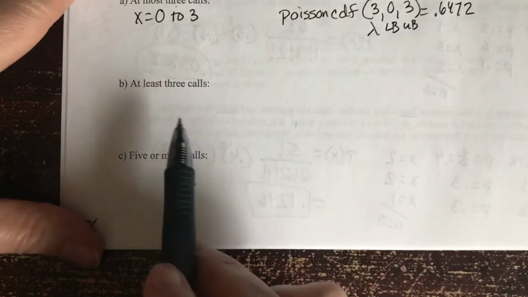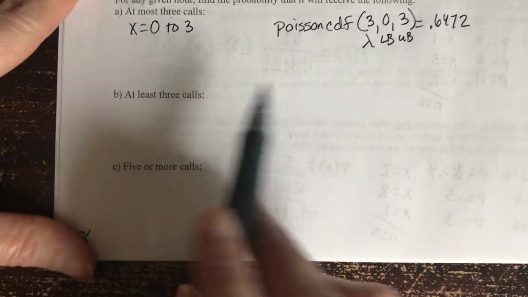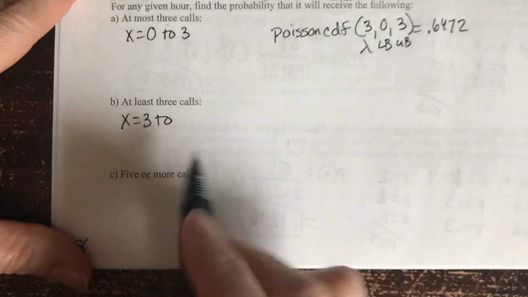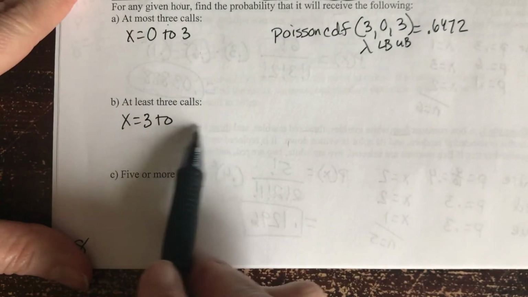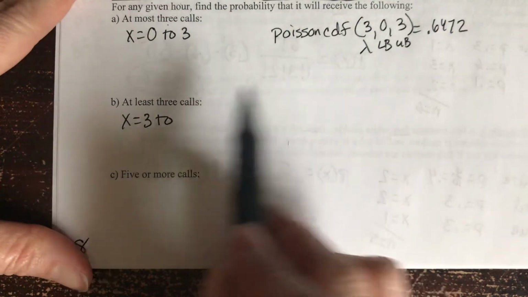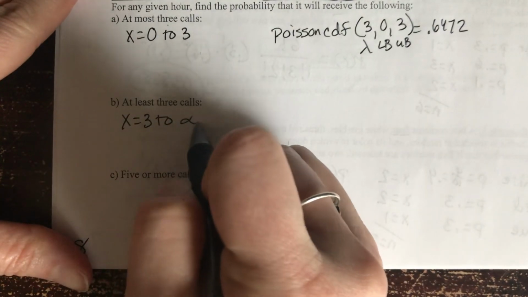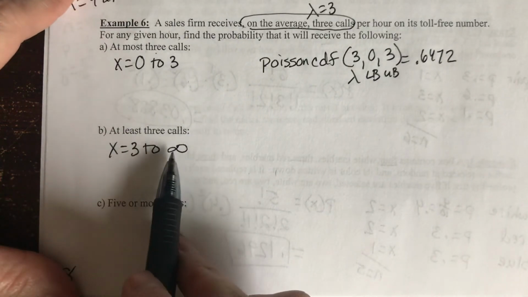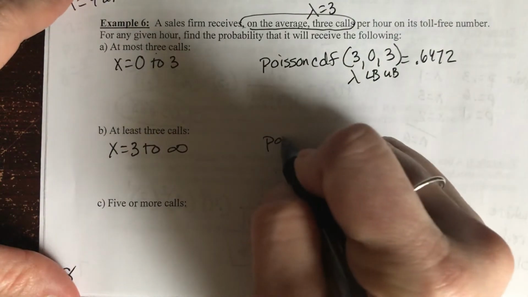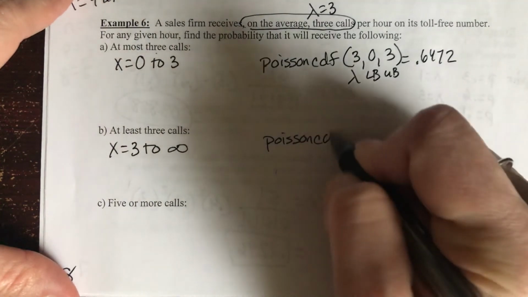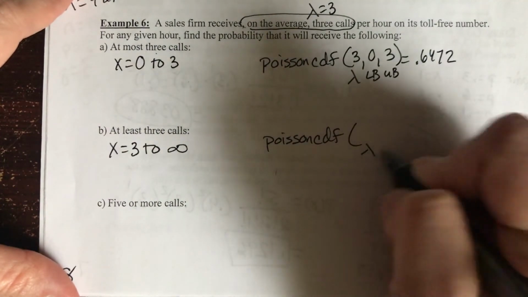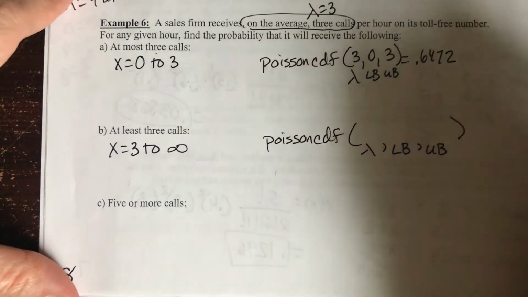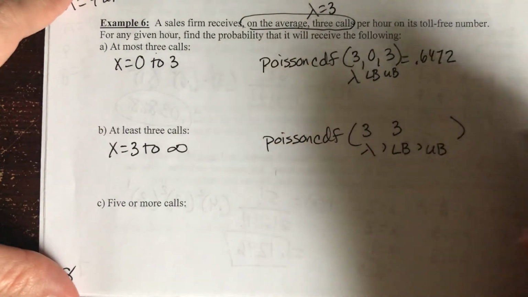All right, so at least 3 calls means x can start at 3 and go up to, well, this one's different. It doesn't give us an end. We don't have a fixed number of trials. So technically, it can go to infinity. Now, when we type this in our calculator, Poisson CDF goes lambda, lower bound, upper bound. Your lambda is 3, your lower bound is 3.